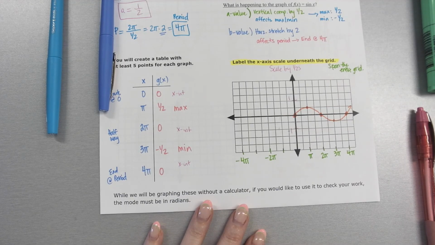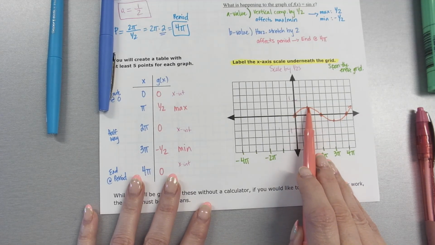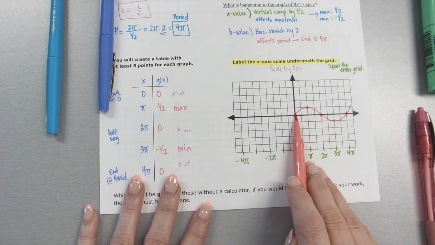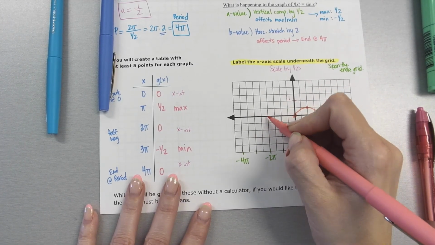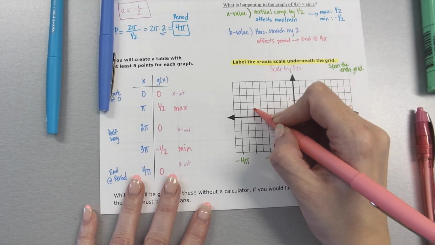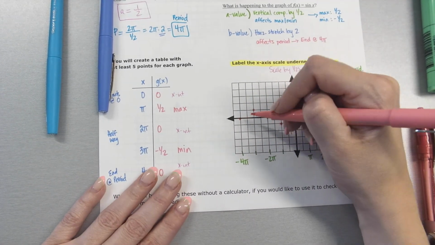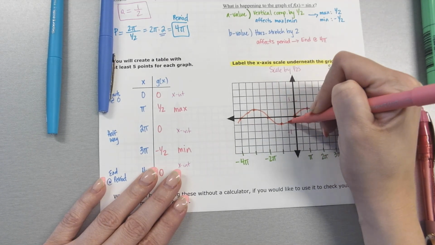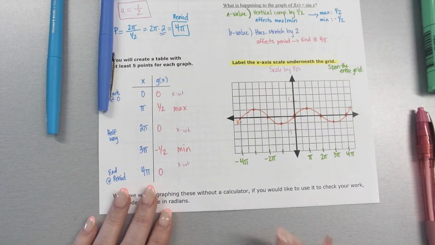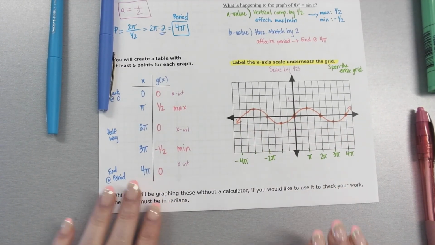So if you continue the pattern, see how you did the max here? The next thing you're going to have to do is the min. So it goes max, 1, 2, 0, 1, 2, min, 1, 2, 0, 1, 2, max, 1, 2, 0, 1, 2, min, 1, 2, 0. And it just keeps going like that over and over again. Okay, so you just need to span your given graph.